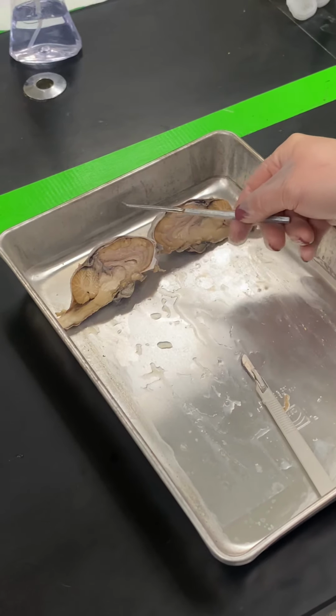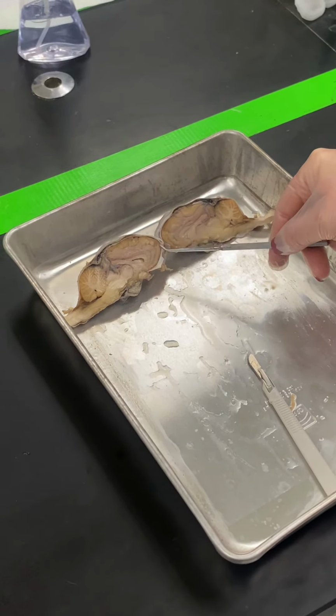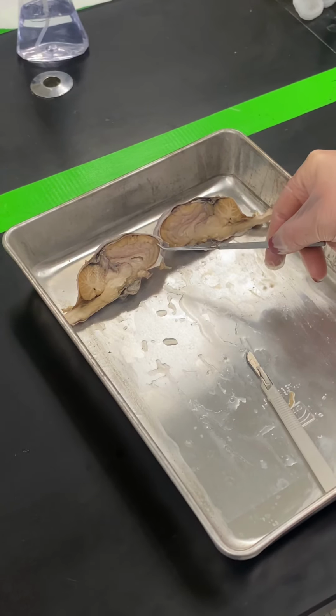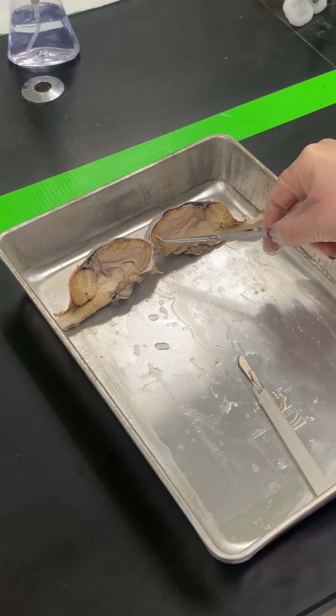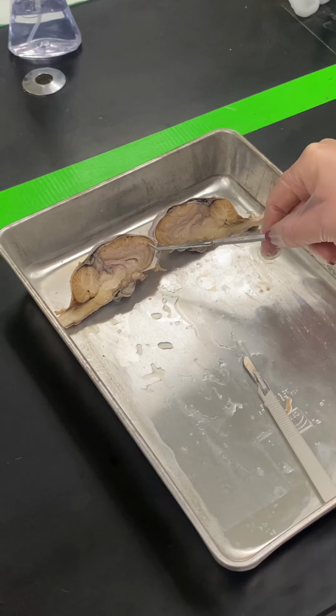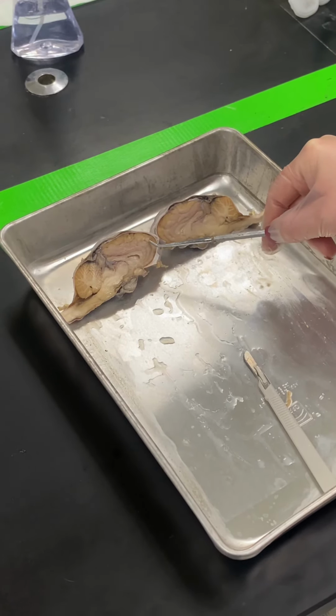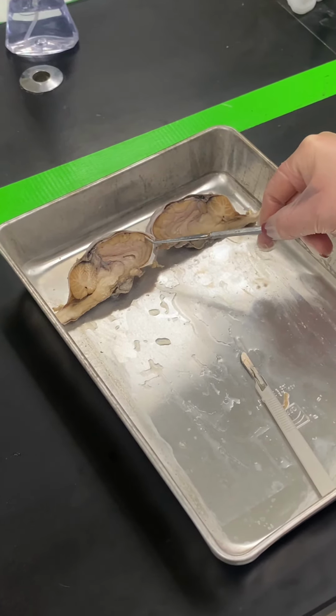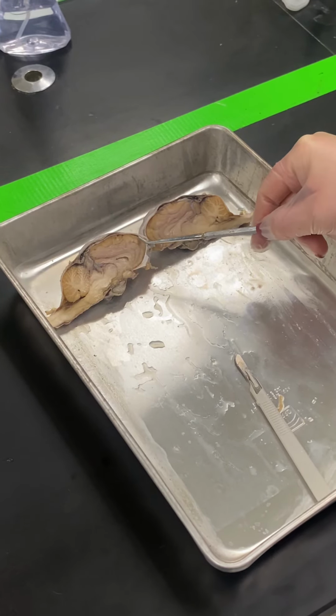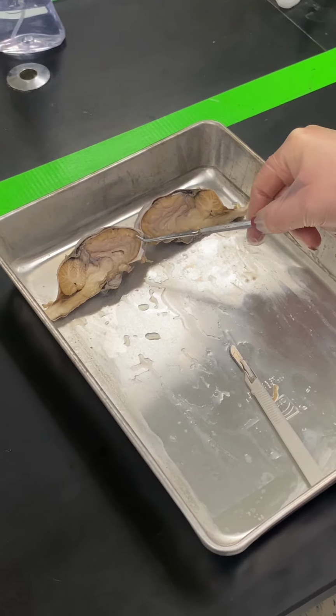Directly on the opposite side of the brain would be the front of the brain. So this would be the frontal lobe. On this half, this would be the frontal lobe. The frontal lobe is going to produce speech, initiate muscle movement, and help with problem solving, planning, and concentration.